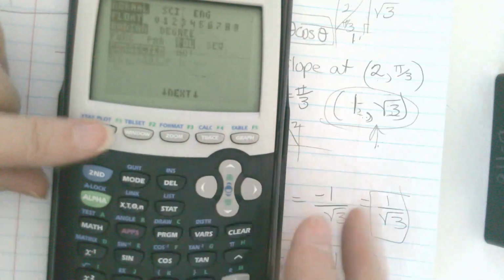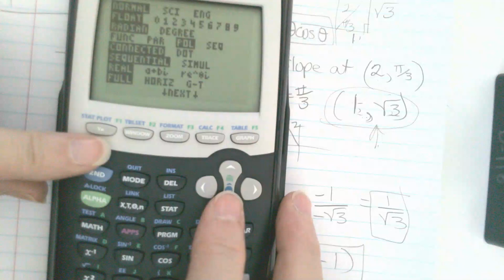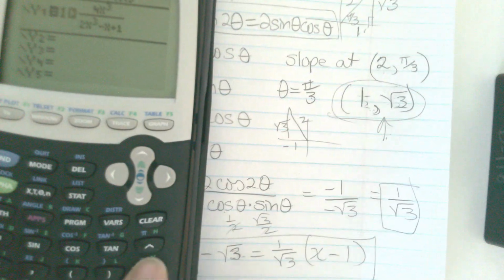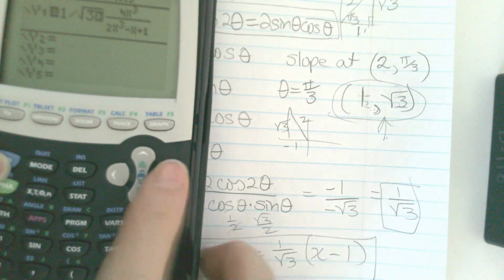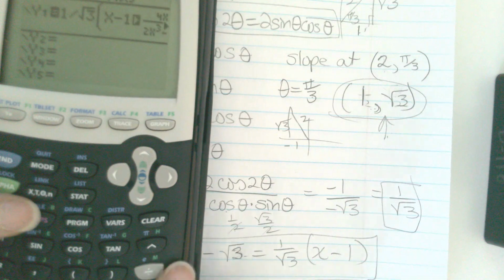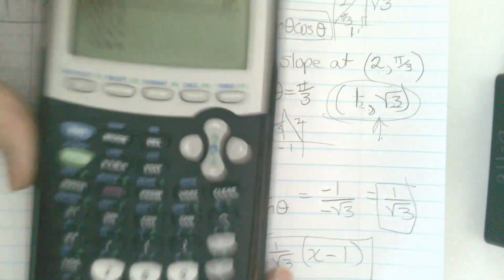Let's go back to function mode and graph our equation to see if in our minds it makes sense. 1 divided by root 3, x minus 1. Is that going to be plus root 3?